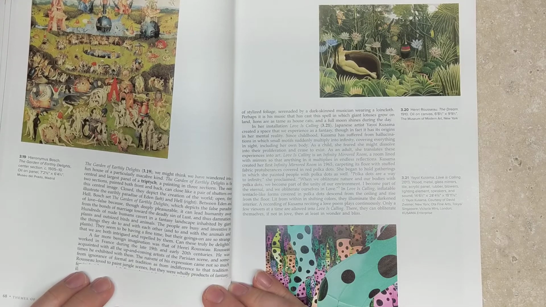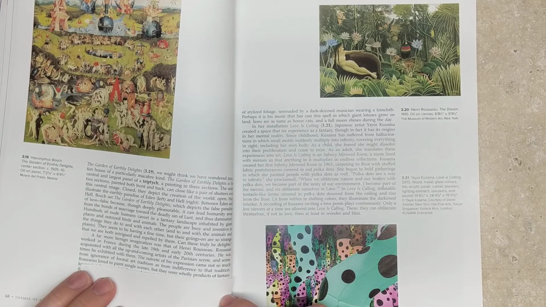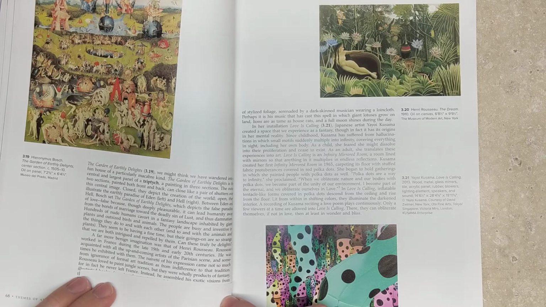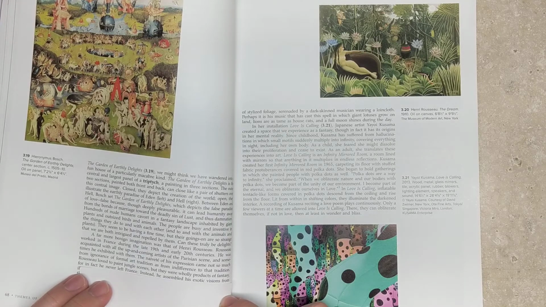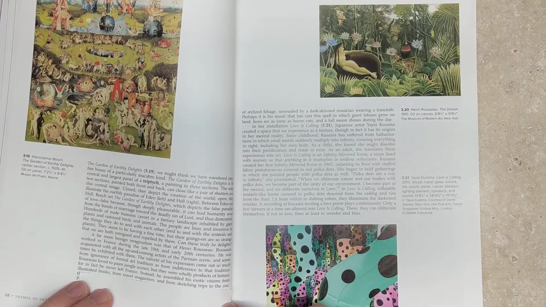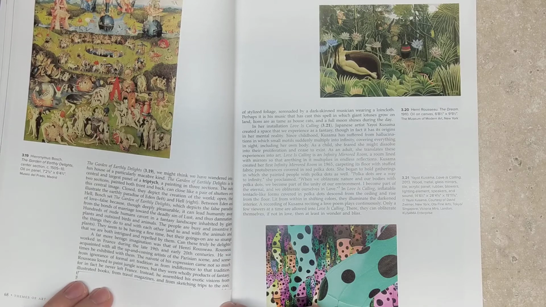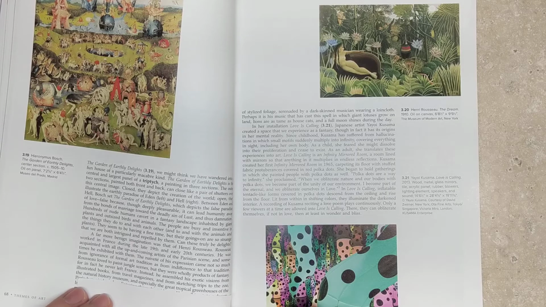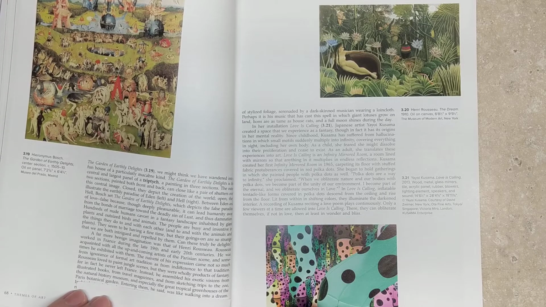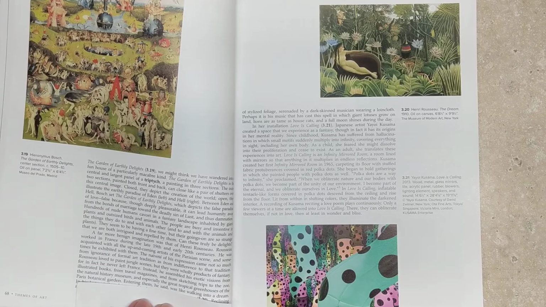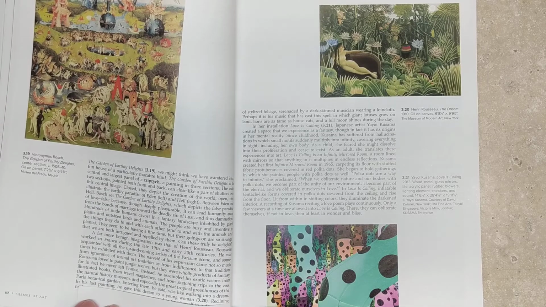tradition. Rousseau loved to paint jungle scenes, but they were wholly products of fantasy, for in fact he never left France. Instead, he assembled his exotic visions from illustrated books, from travel magazines, from sketching trips to the zoo, the Natural History Museum, and especially the great tropical greenhouses of the Paris Botanical Garden. Entering them, he said, was like walking into a dream.